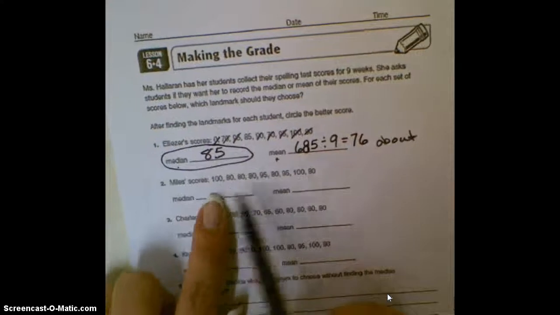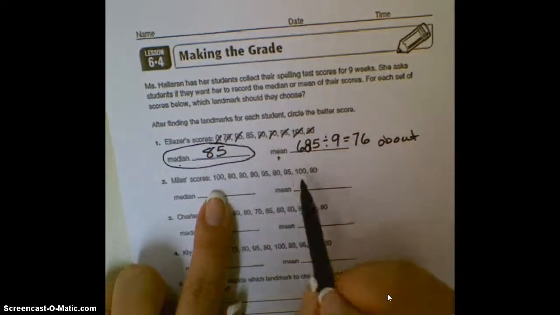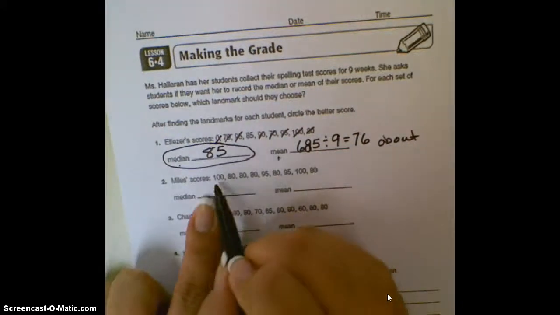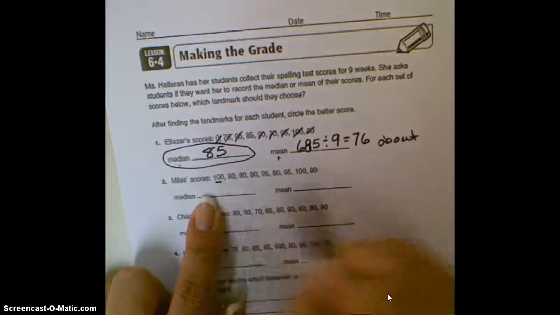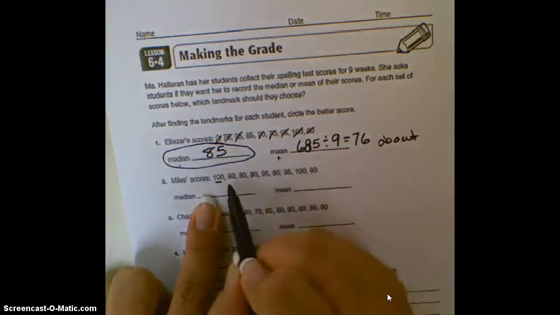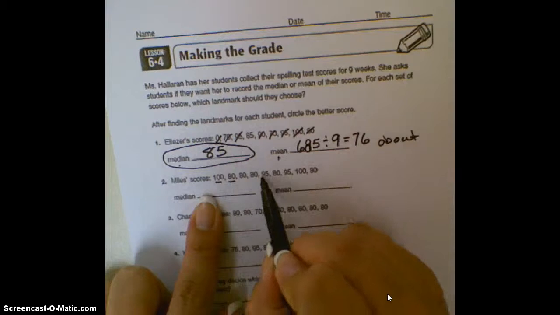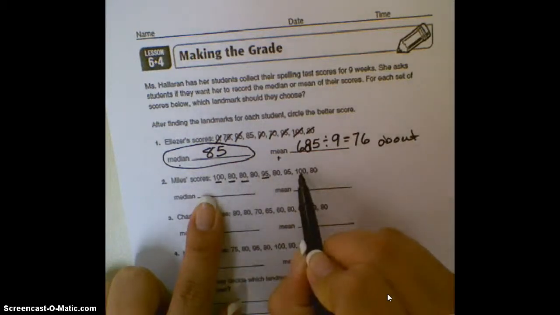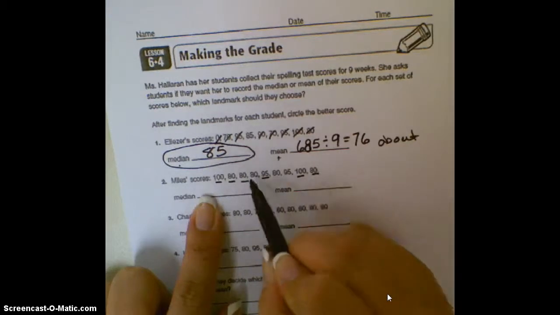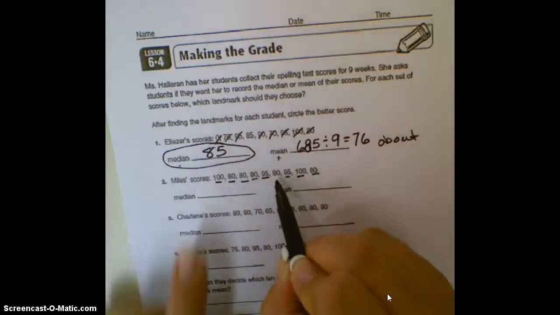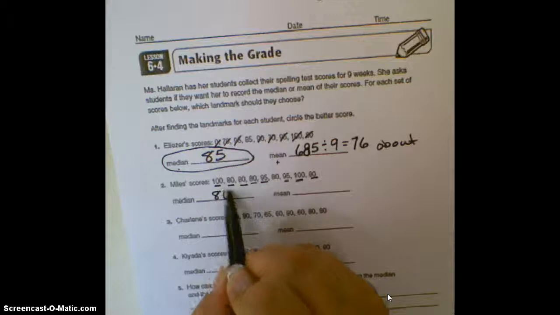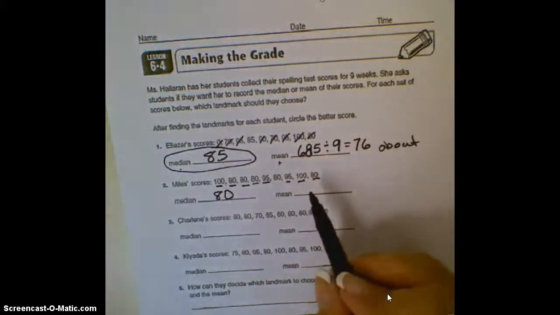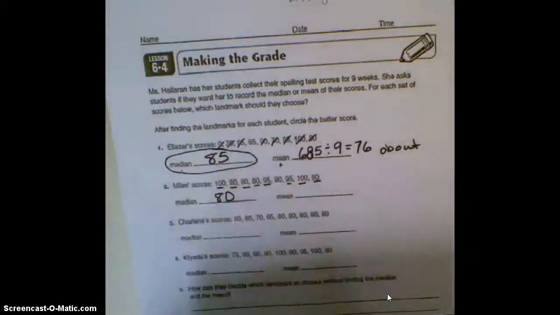We're going to do the same thing, find out which one is in the middle when they are in order. I might underline them this time instead of cross them out so I don't have the same problem I had last time. My largest, my smallest, my next largest, my next smallest, uh-oh, I forgot one over here. My next largest, my next smallest, smallest, largest. Looks like my median is 80.